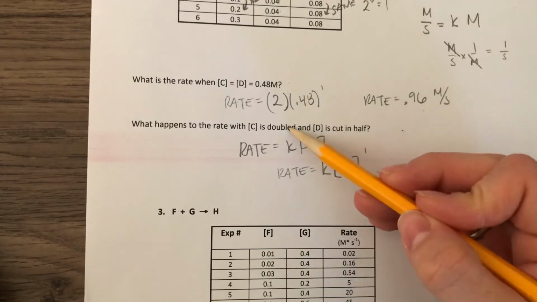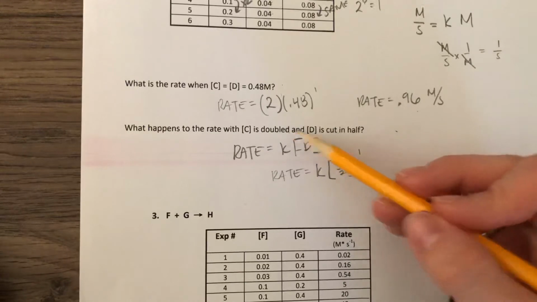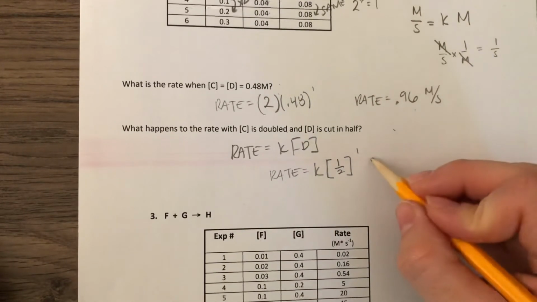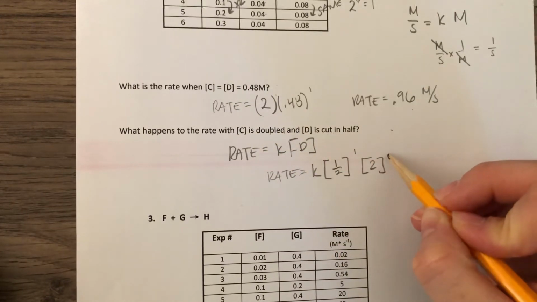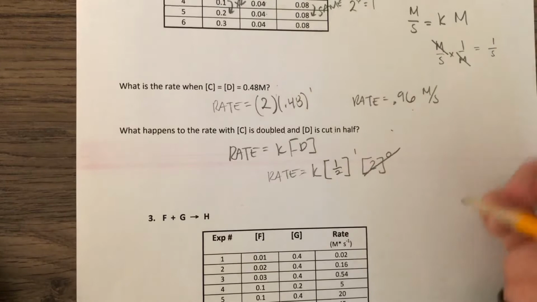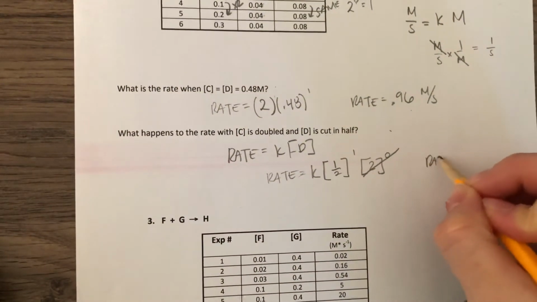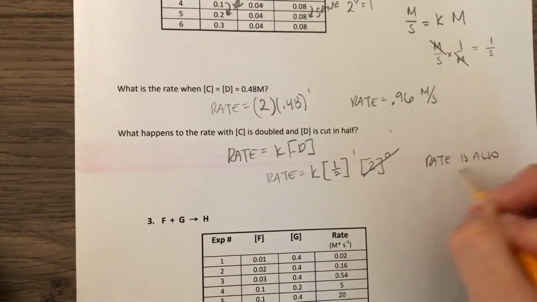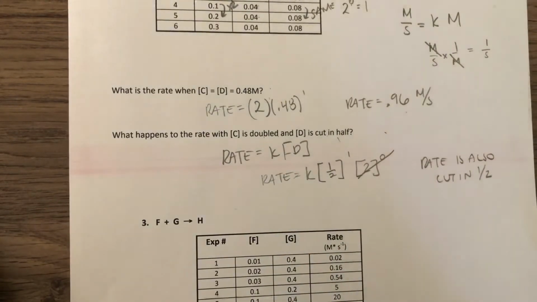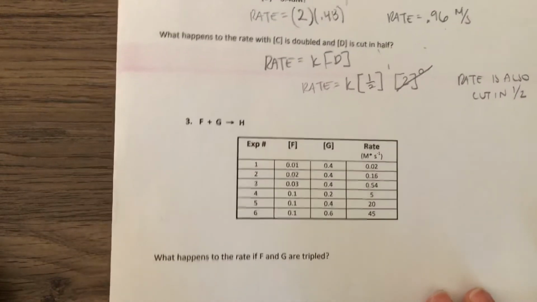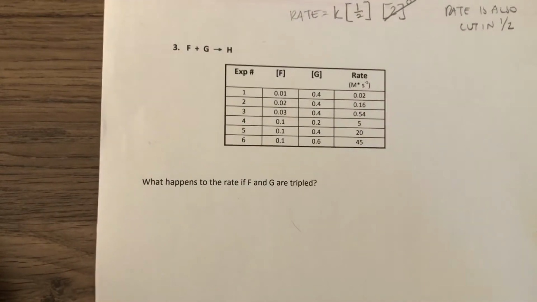The concentration of C changing doesn't even matter because it's 0 order. It's not part of the rate law expression. In fact, if you were to put in 2, like doubling it, I'd plug in concentration of C as 2, but it's raised to the 0. That's just 1 anyway. So the rate would also be cut in half. Whatever we do to something that is first order, the rate does the same thing, right? If we double D, it doubles the rate. If we cut D in half, it cuts the rate in half. It's first order.